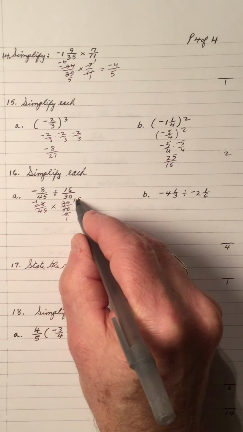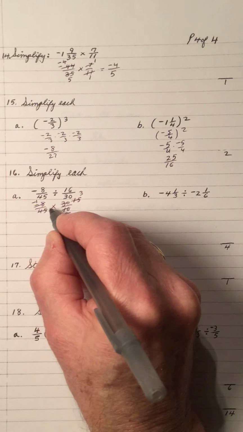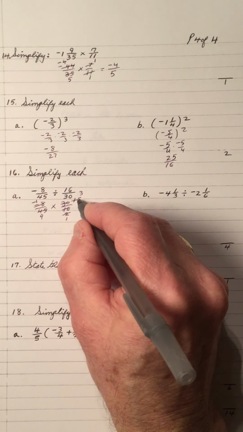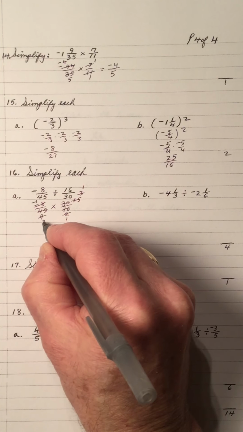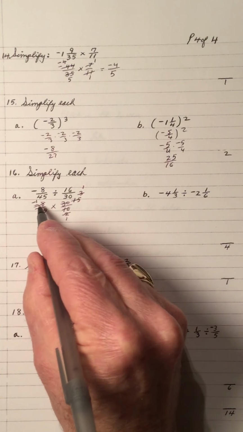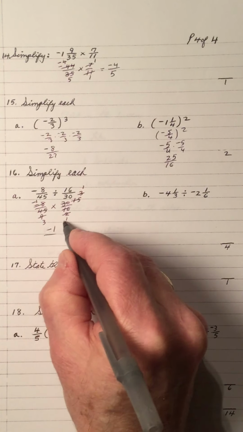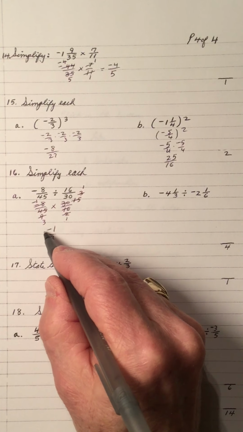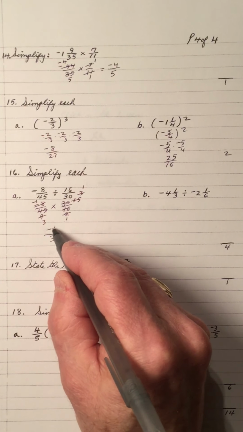Now I can cancel 5 here. 5 into 15 goes 3. 5 into 45 goes 9. And I didn't go down enough because I could have divided 15. 3 into 3 goes once. 3 into 9 goes 3. So let's see what we got. Negative 1 times 1 is negative 1. And 3 times 1 is 3. Notice if you don't reduce far enough, look at this fraction to see if it's fully reduced, because you might have a common factor.